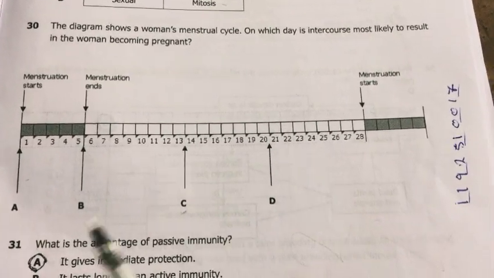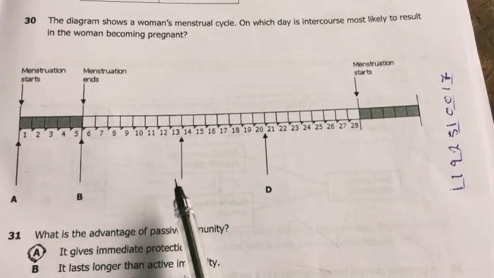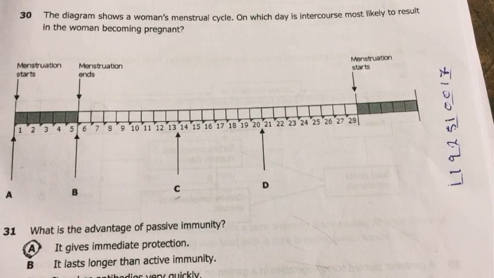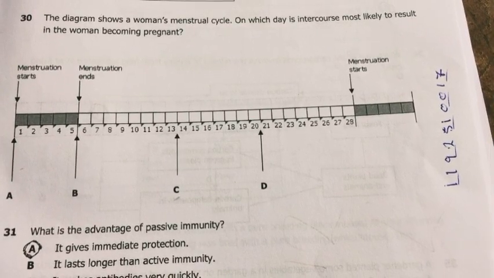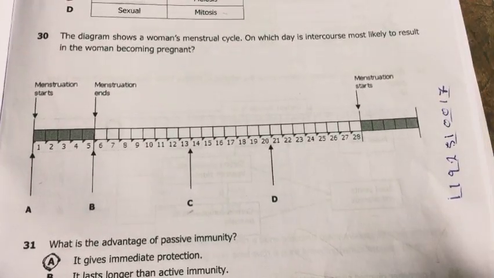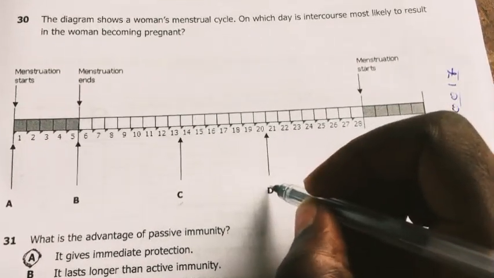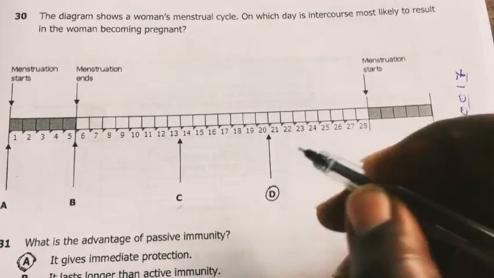Give me just 3 seconds. I'll give you this as homework, but otherwise my take would be D.